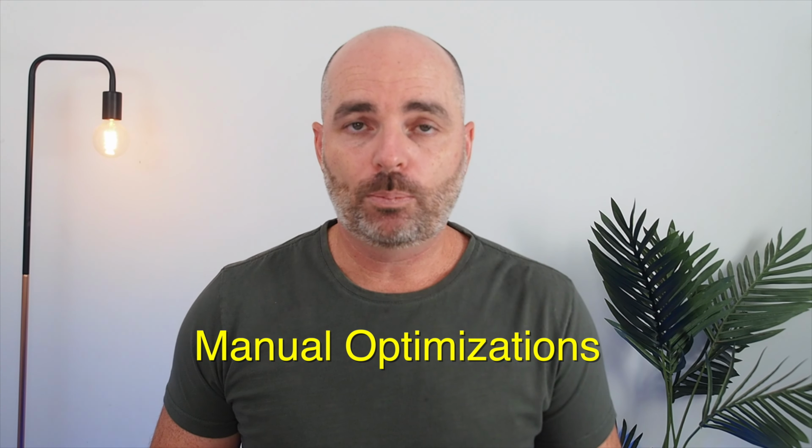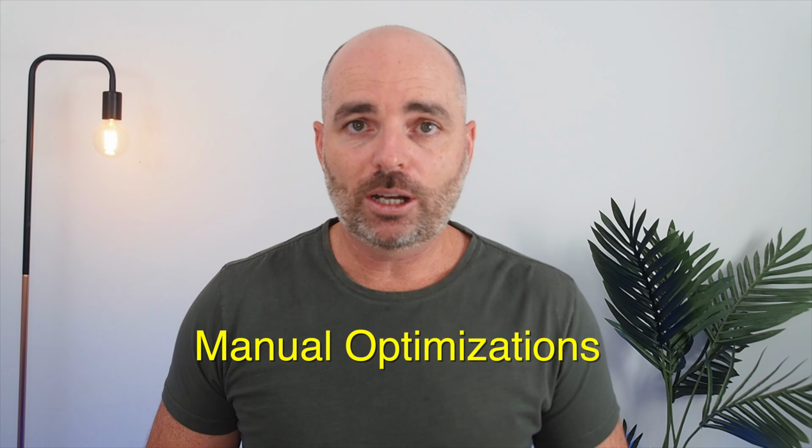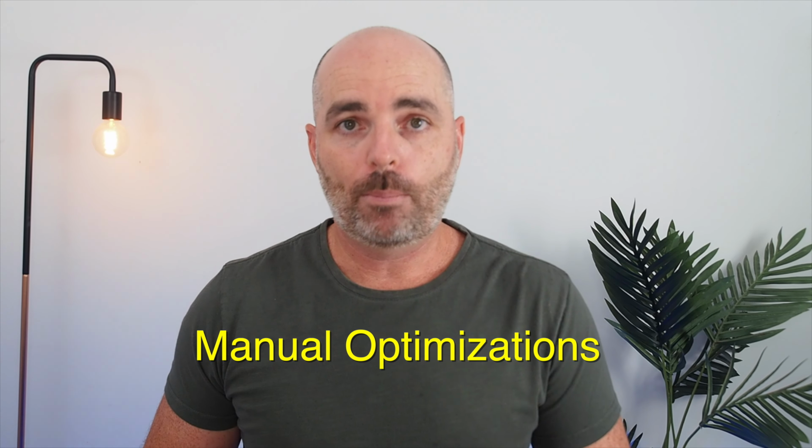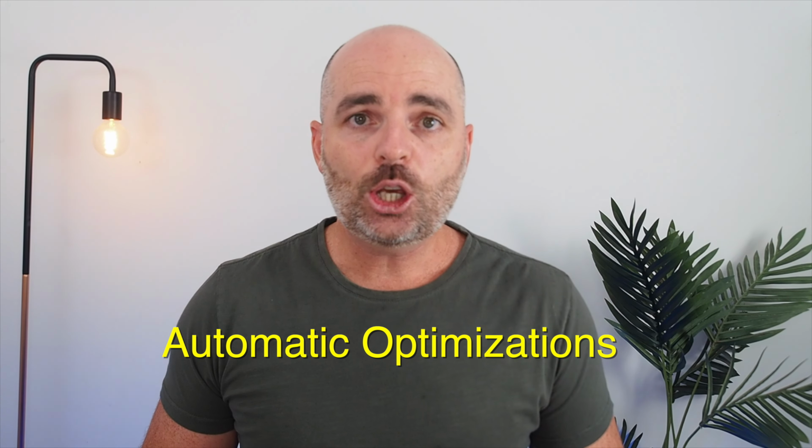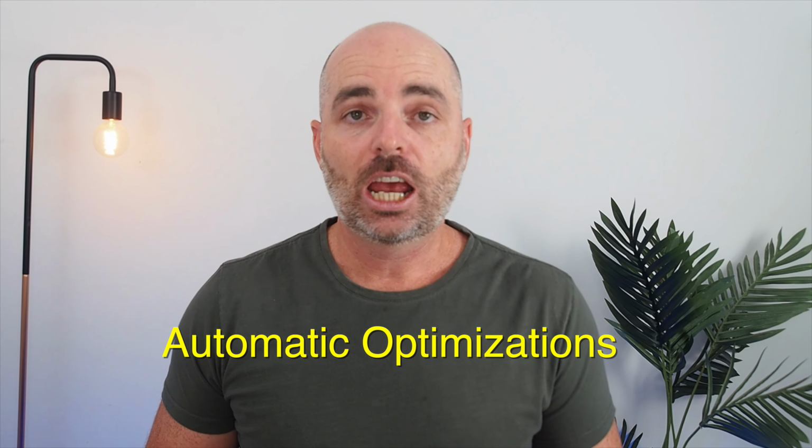Now let's get back to those two different types of optimizations in Google Ads. The first type are manual optimizations, and these are the optimizations in Google that you complete by yourself. The second type are automatic optimizations, and these are the optimizations that occur in your account that Google completes for you without even letting you know.